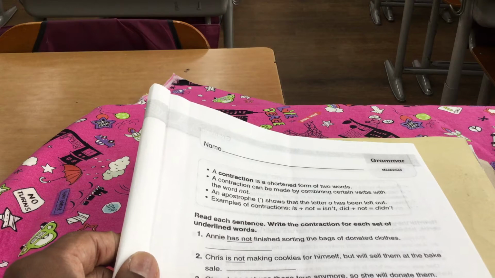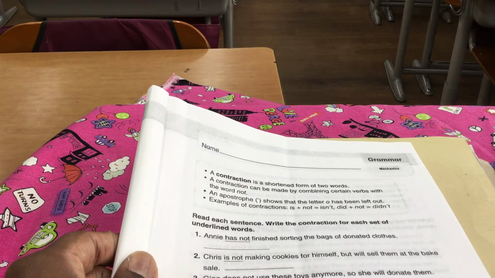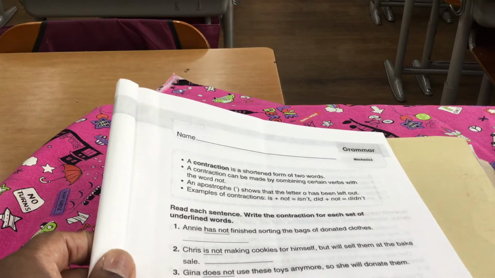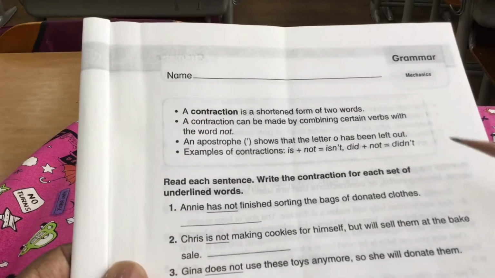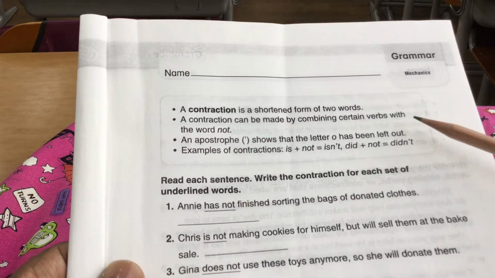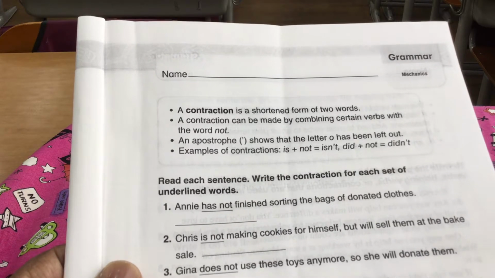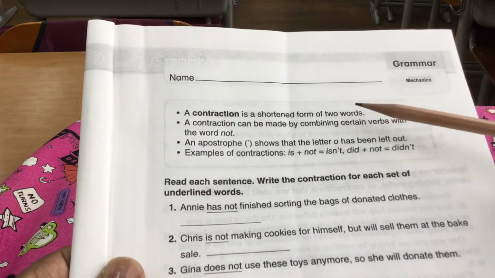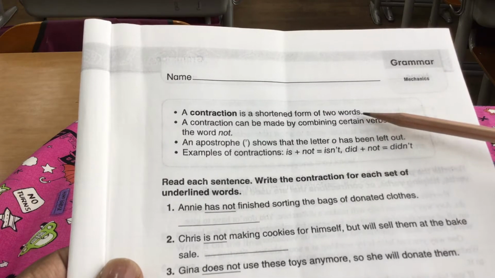And the story that I read the other day with the apostrophe, Alpha the apostrophe, he taught us a little bit about contractions too. Let's look at the most important points at the top of the paper. Please listen carefully and please read along with me. A contraction is a shortened form of two words.